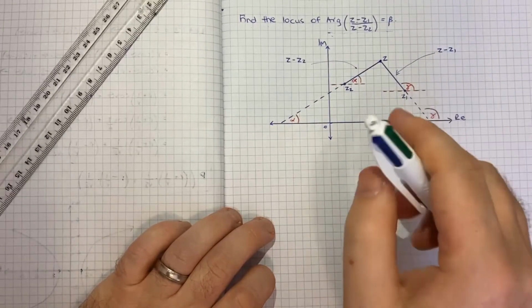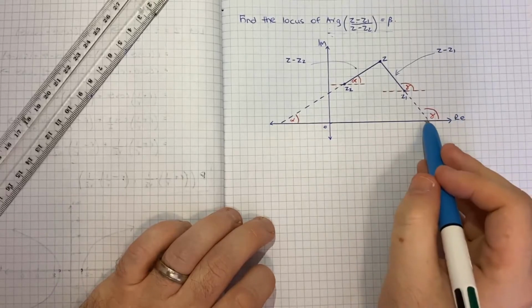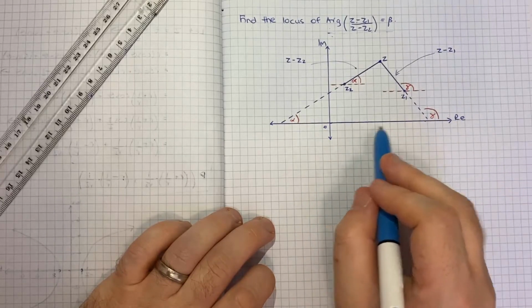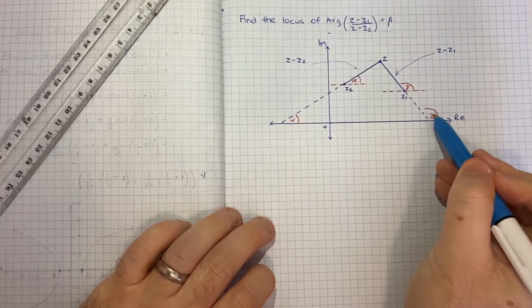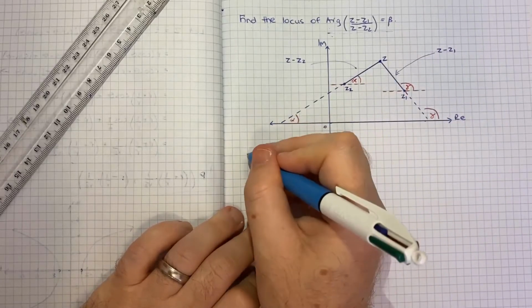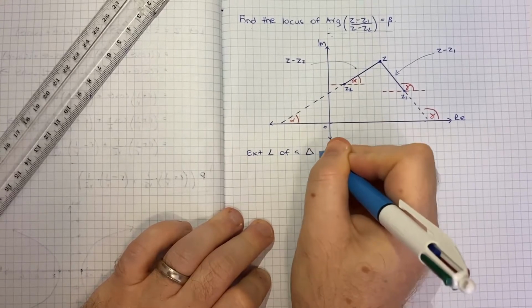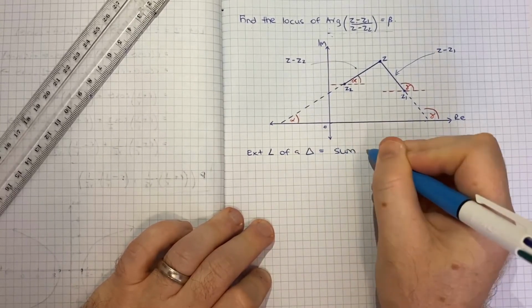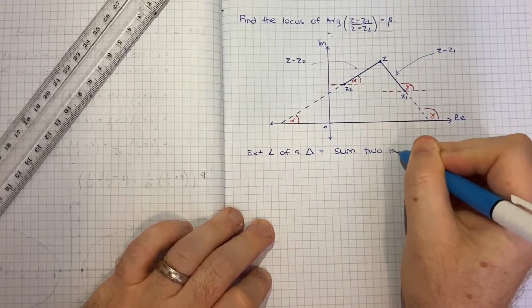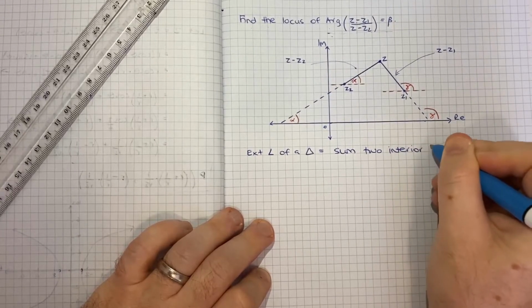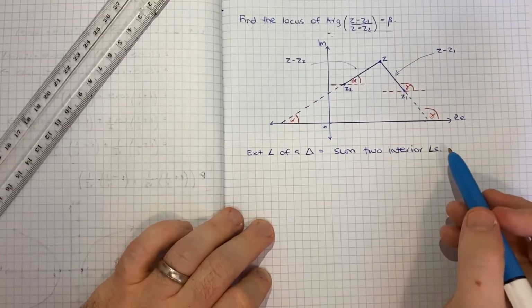And this is the exterior angle of a triangle, and I know that the exterior angle of a triangle is equal to the sum of the two interior angles. Hopefully that's a result that you're familiar with from earlier math.